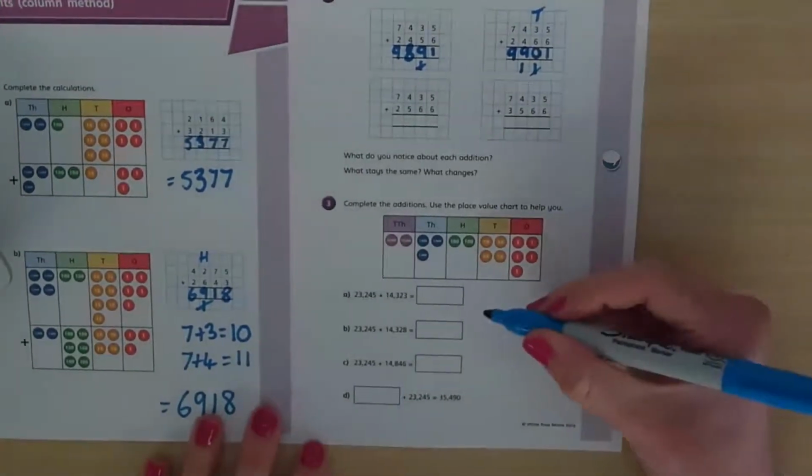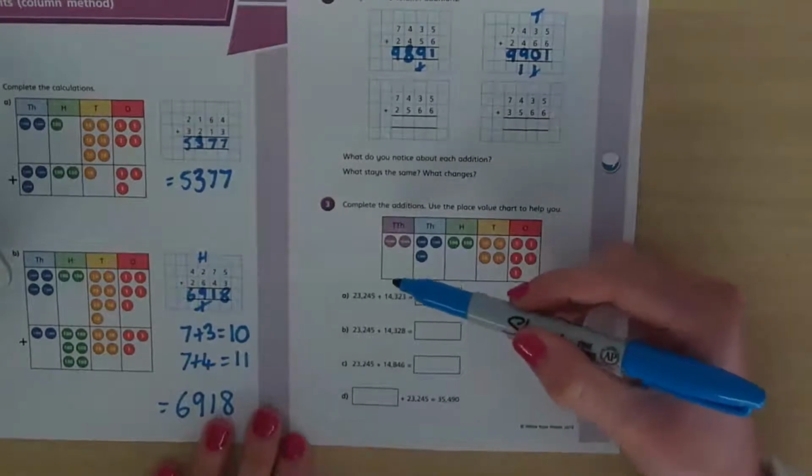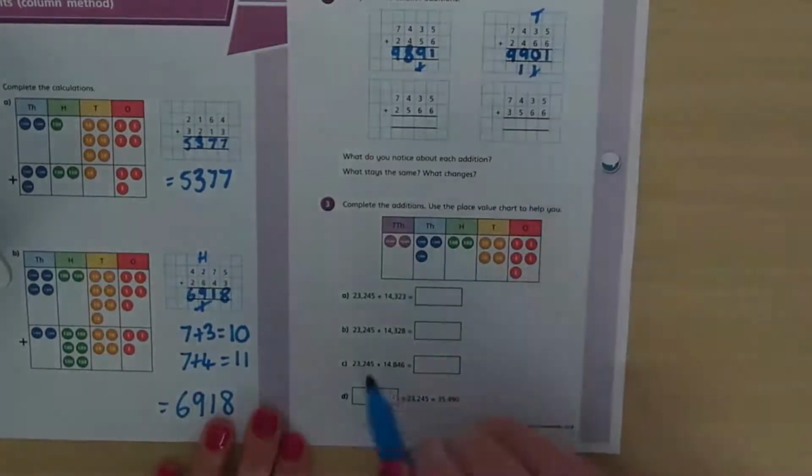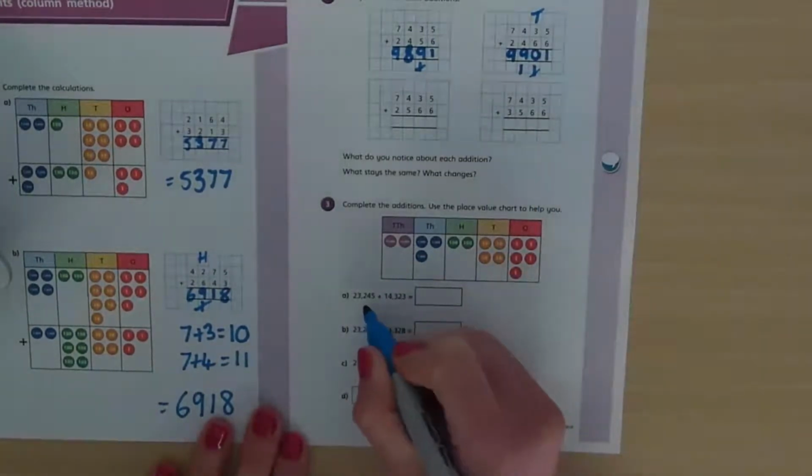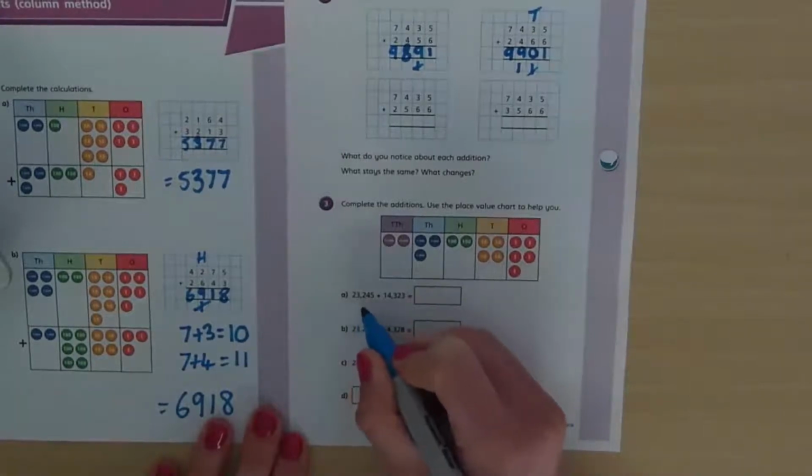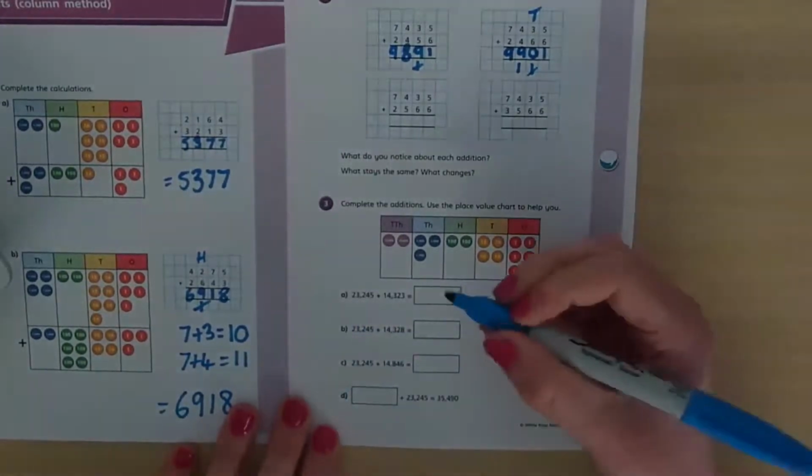We can do another one down the bottom here. So I've got 23,245. So I'm going to add these together.